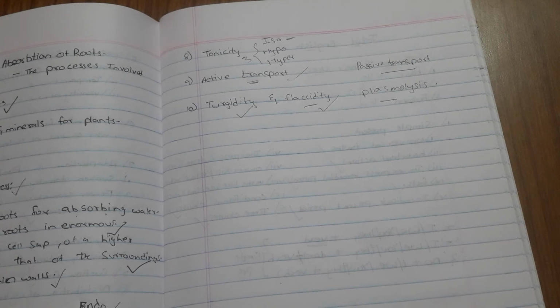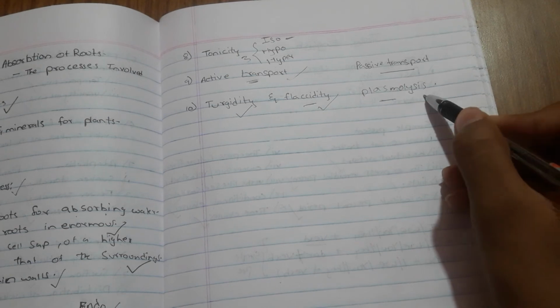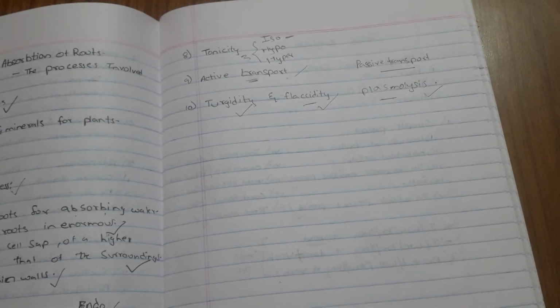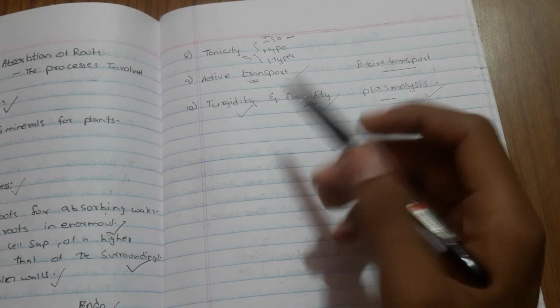This is the contraction of cytoplasm from the cell wall caused by withdrawal of water when placed in a strong solution, that is, a hypertonic one. That is about plasmolysis.